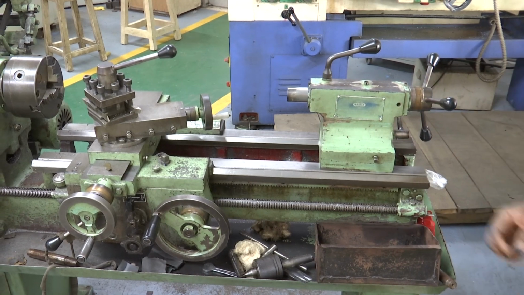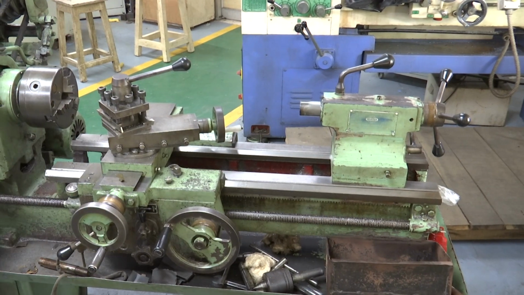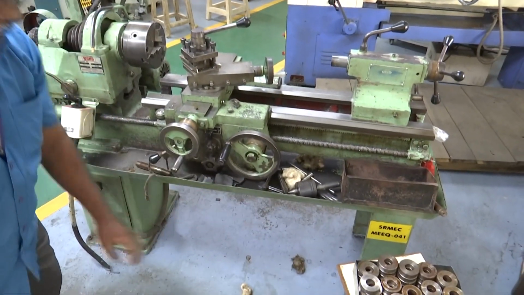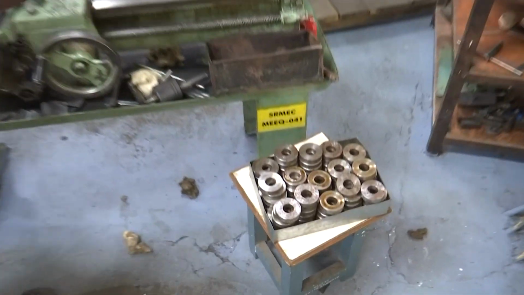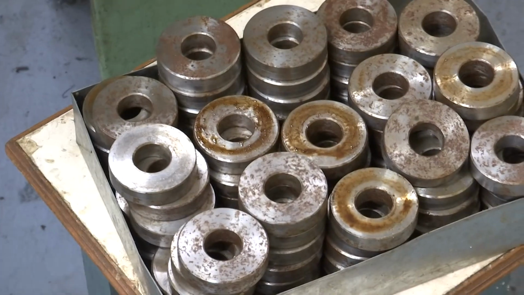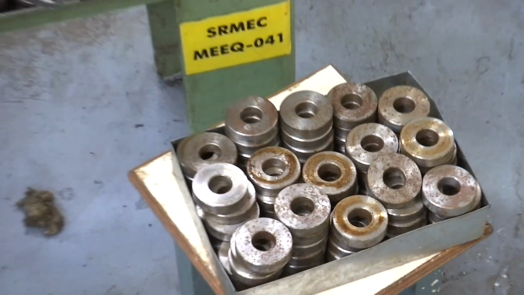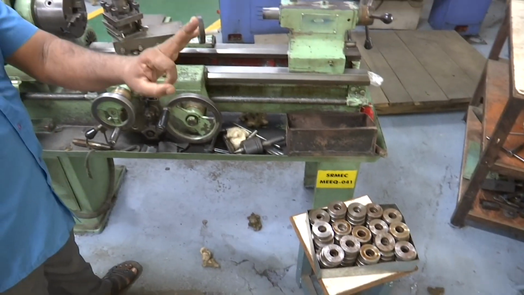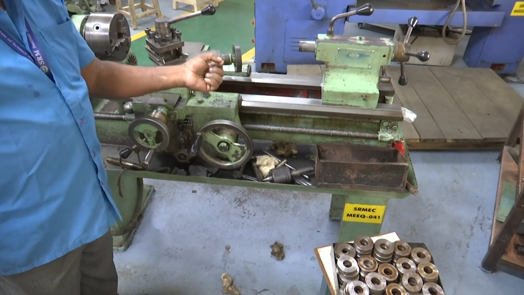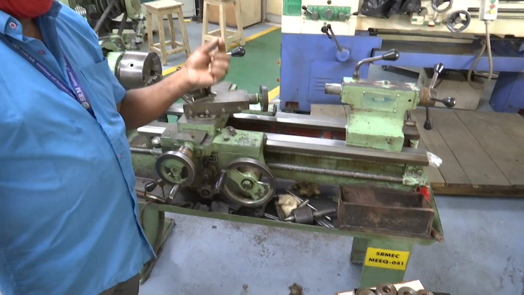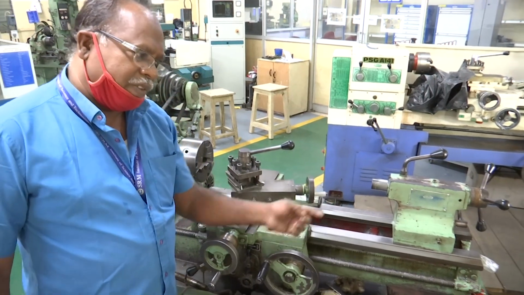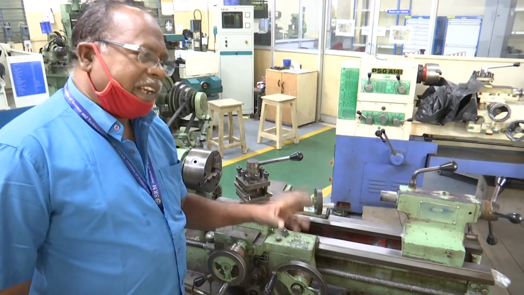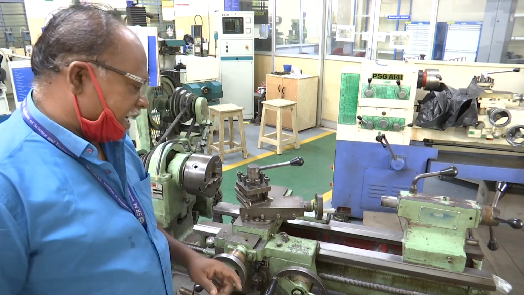So those are the main parts of the lathe machine. Again I explain: that is the leg. The leg is cast iron, and the total weight of the machine is carried by the leg. That is the bed. Three types of bed are available: the V-bed, the flat bed, and the combination bed. They have inner guideways and outer guideways. The bed is made of cast iron with nickel chromium material.